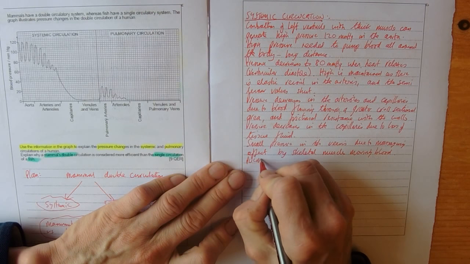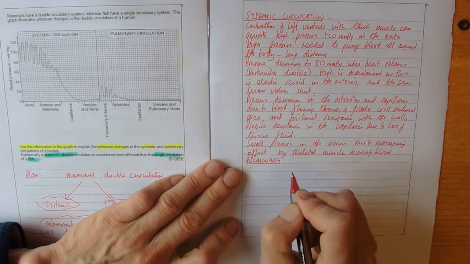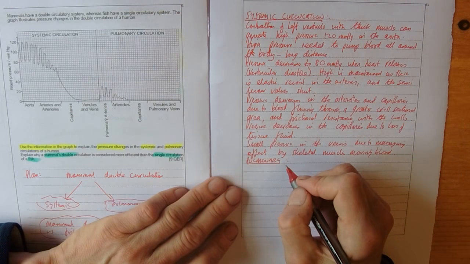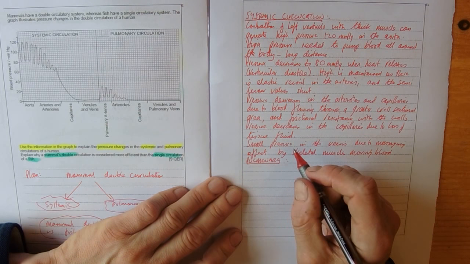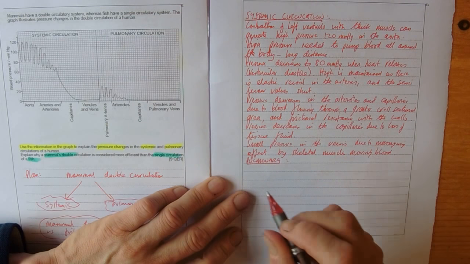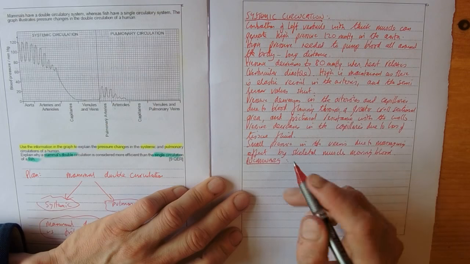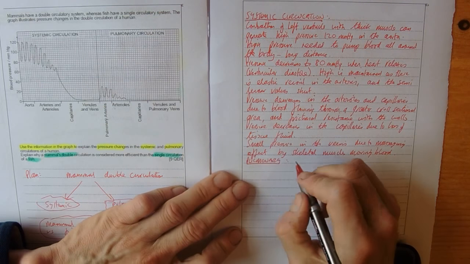So pulmonary circulation. Why does the pressure increase? Well, it increases due to the same thing, ventricular systole, but of a thinner muscle wall of that right ventricle.